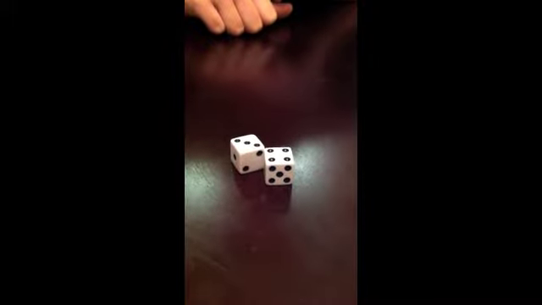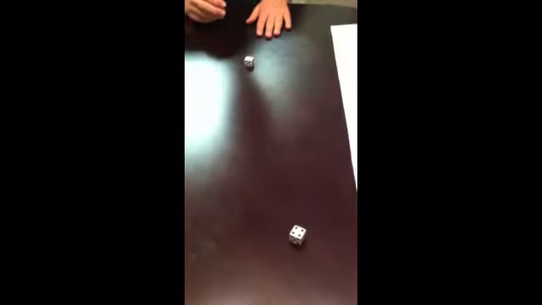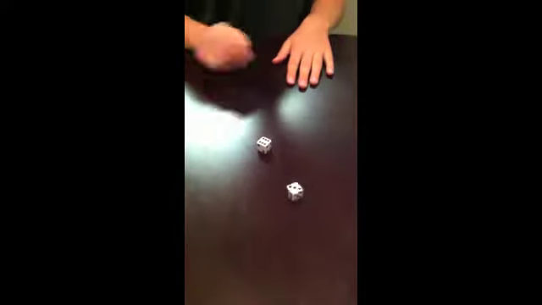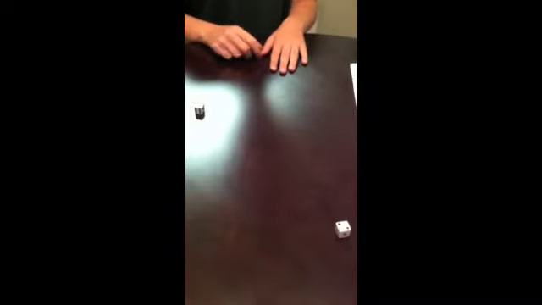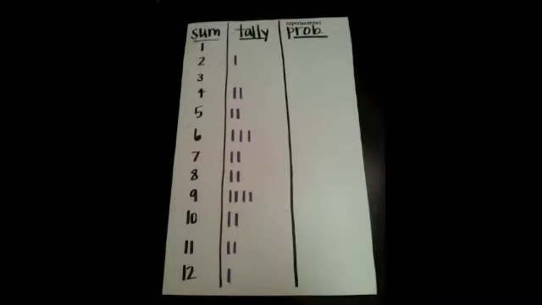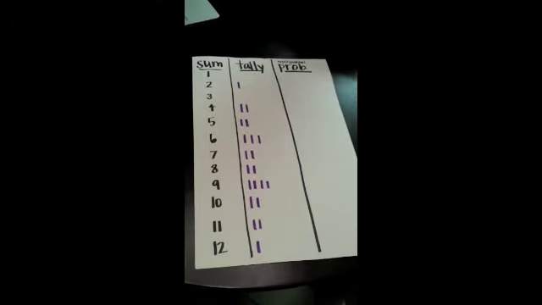Now let's experiment. We will roll the pair of dice 21 times to see if our results match our theoretical probability for each sum. 6. 7. Fill in our probability for our results.